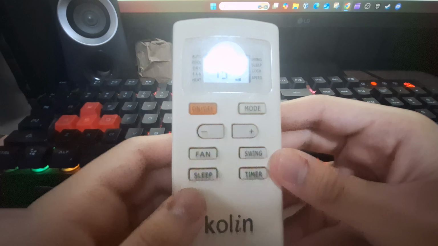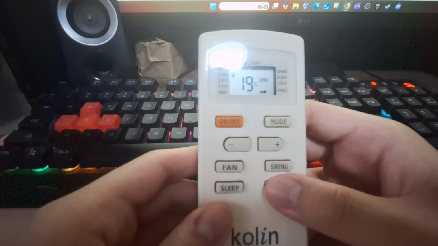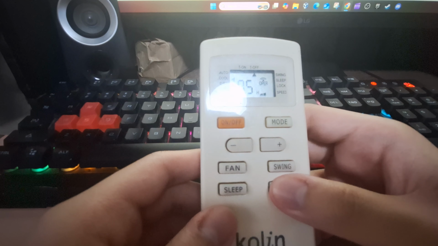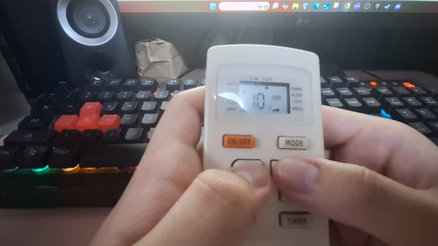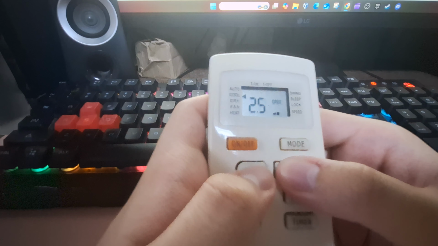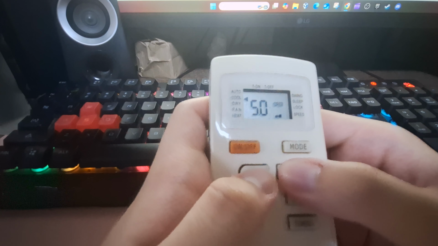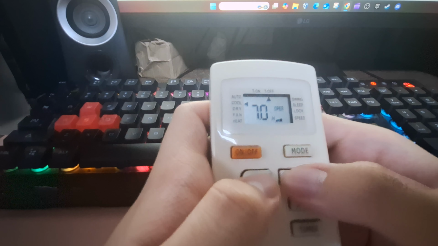So next we got the timer. There we go. So we got the hours, we got 1 minute, 20 minutes. You got the timer right here. You can set the timer on it.